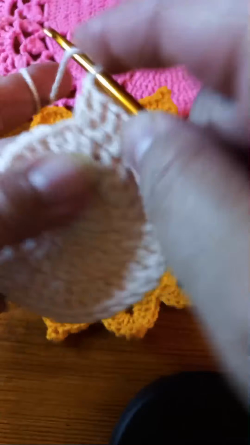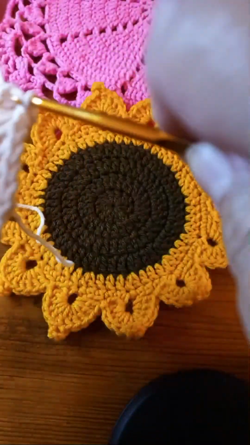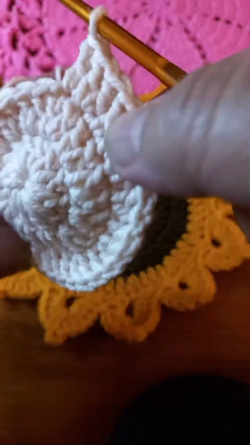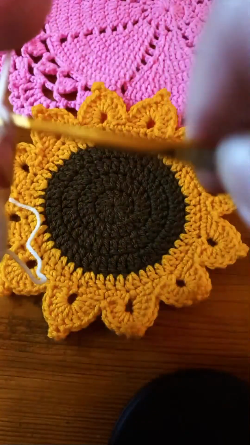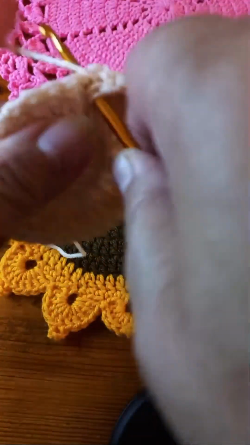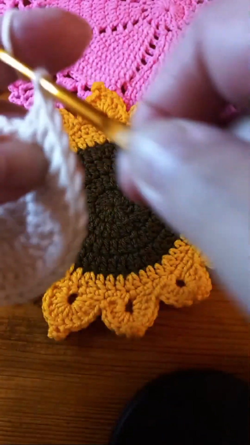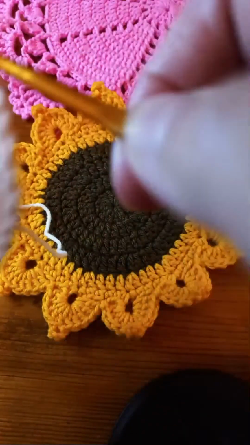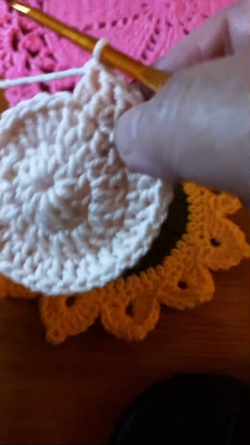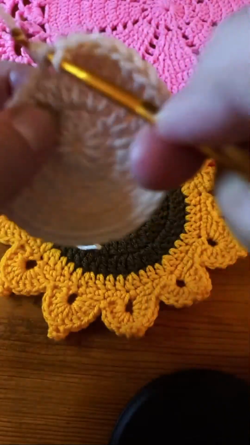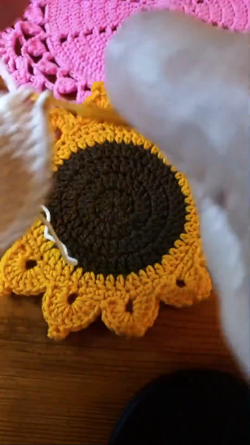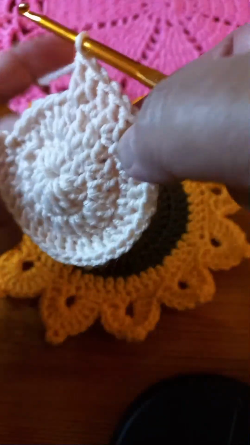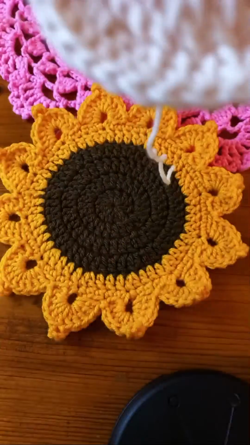One and two. Now one and two. Again one and then two. One and two. This is the table of one, two, one, two, one, two.